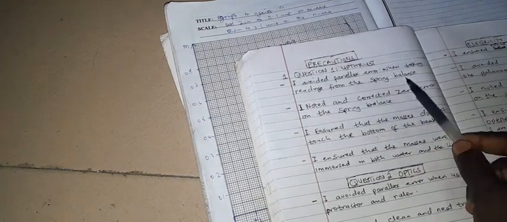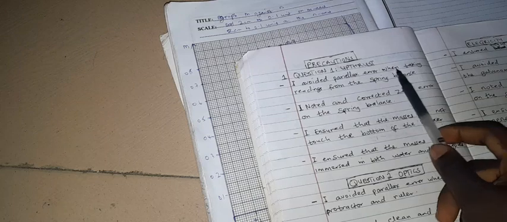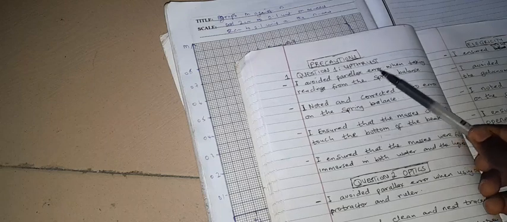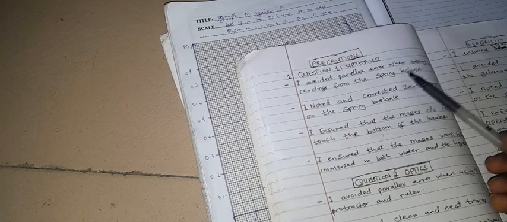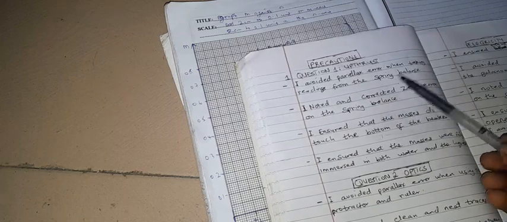1. I avoided parallax error when taking readings from the spring balance. So you must always state the instrument that you are taking the parallax error from. Don't just say I avoided parallax error. You must state that you avoided parallax error when using a particular instrument, whether it is a meter rule or spring balance, whatever the instrument is.